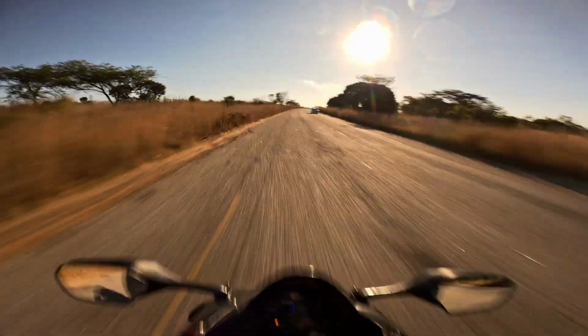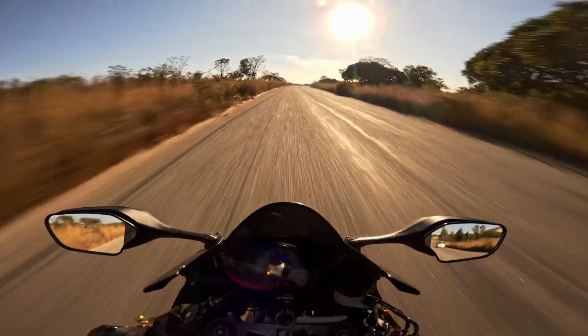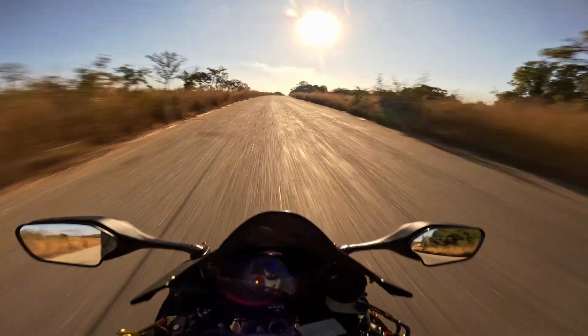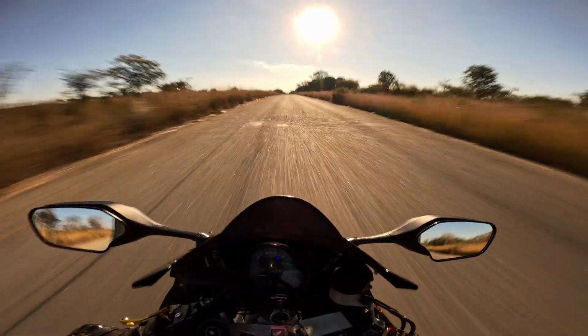Really send you off the road, this one. So you need to be very careful if you are passing that curve.